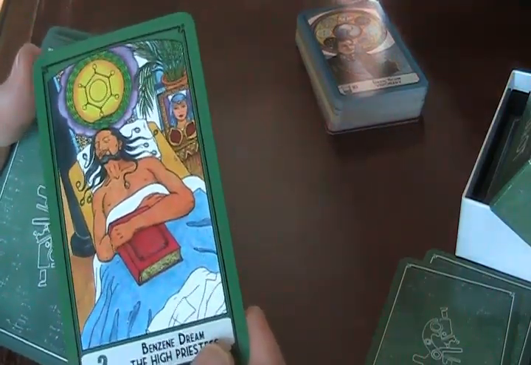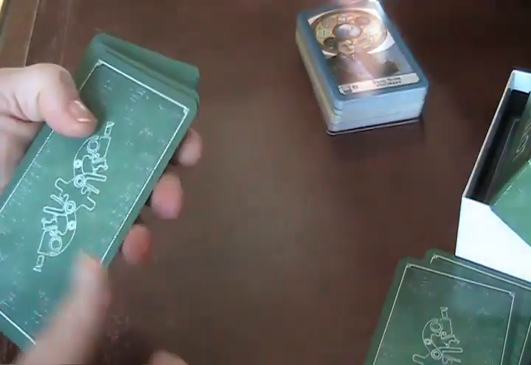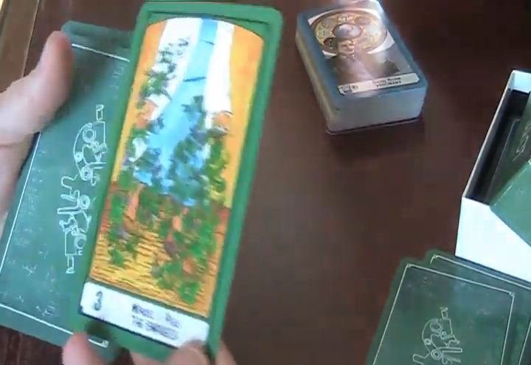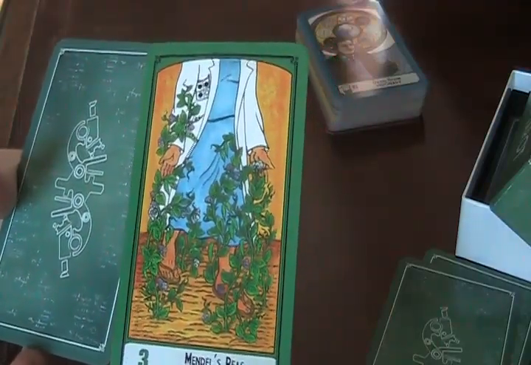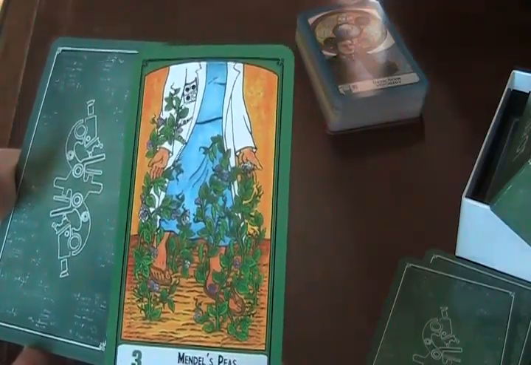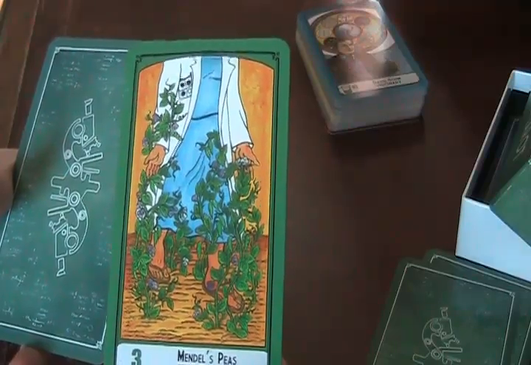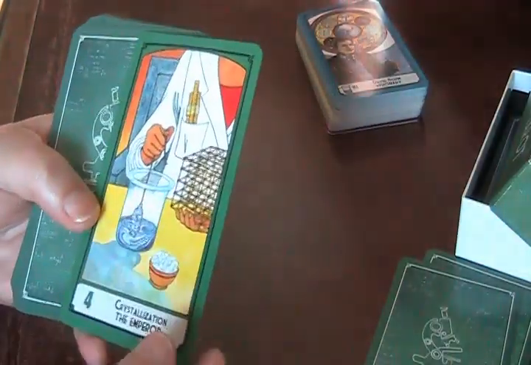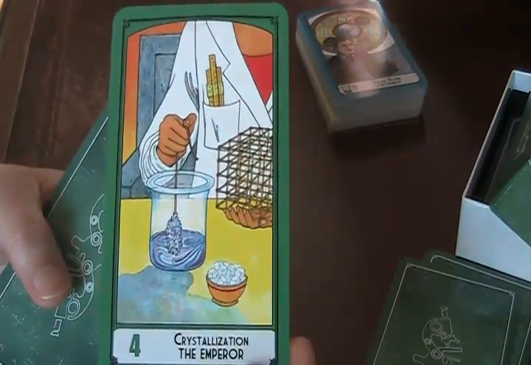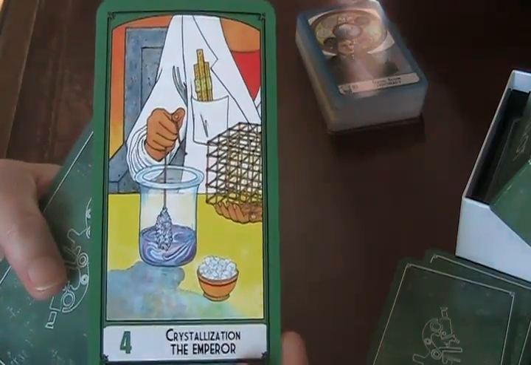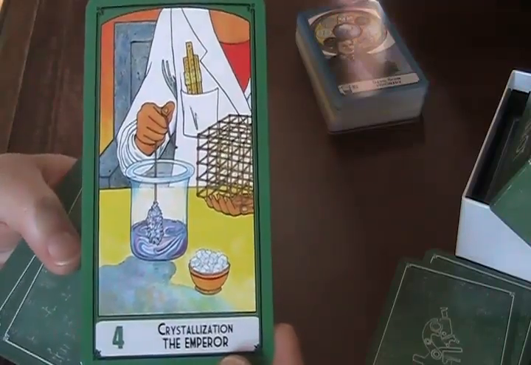And he's got the book. Mendel's Peas, the Empress. The Emperor, Crystallization. I actually want to do this. Something on my to-do list.